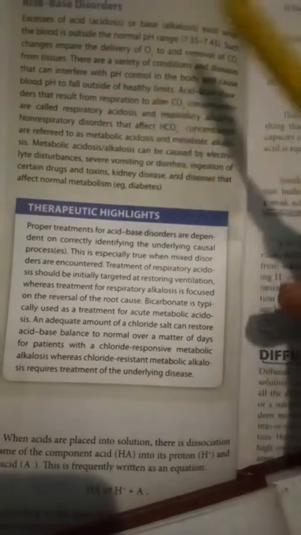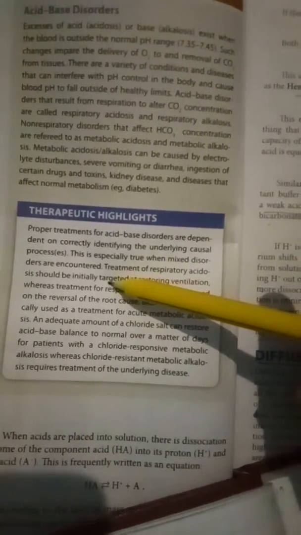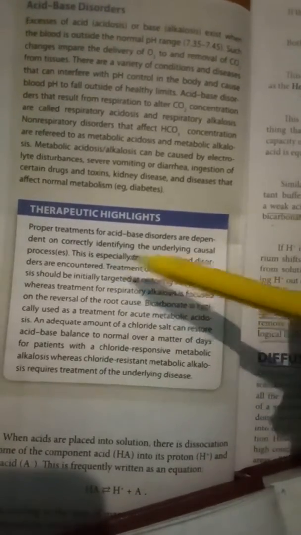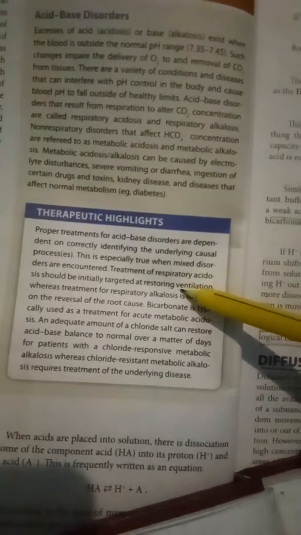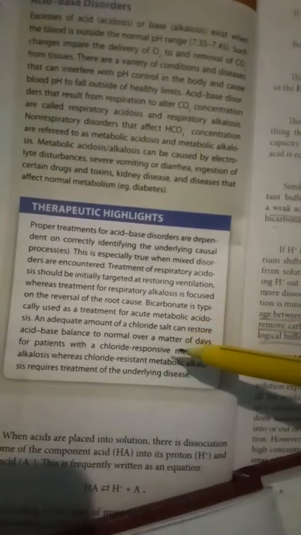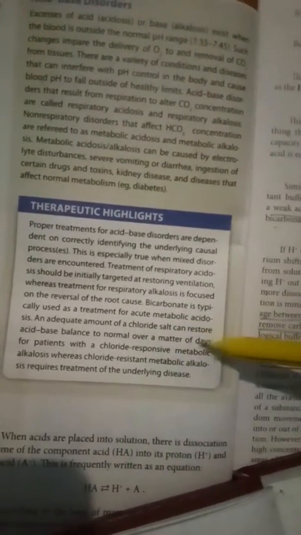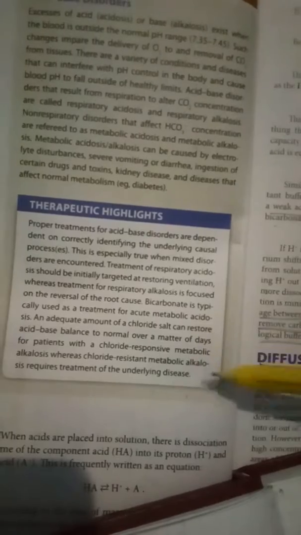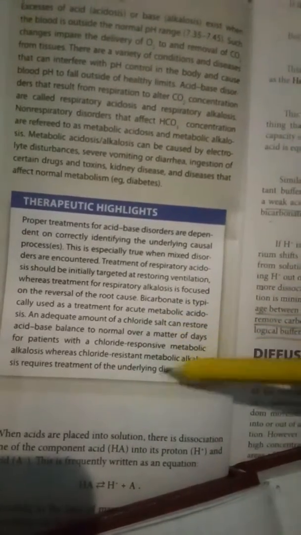This is it, acid base disorders. And for the treatment of acid base disorders, in case of respiratory acidosis, we can give mechanical ventilation. In case of metabolic acidosis, we can give chloride salt, and then restore acid base balance to a normal level. And for chloride responsive metabolic alkalosis, and chloride resistant metabolic alkalosis, it requires treatment for the underlying cause. We have to know the underlying cause, then we can treat the patient.